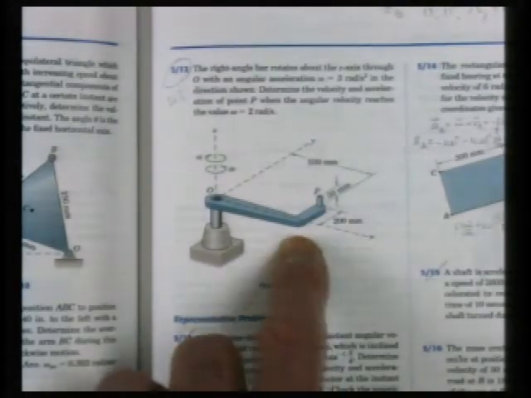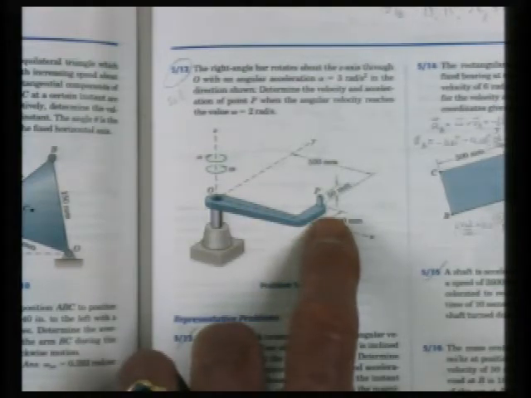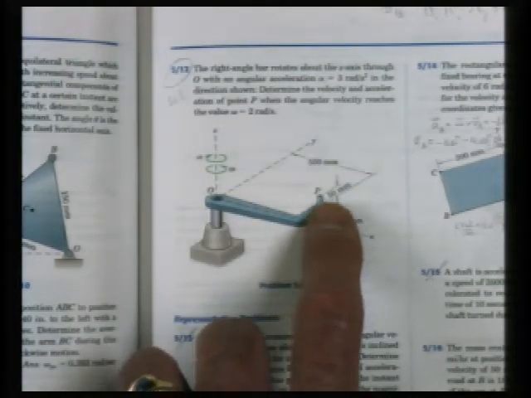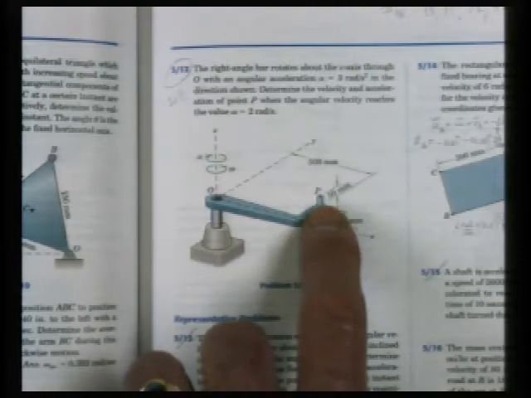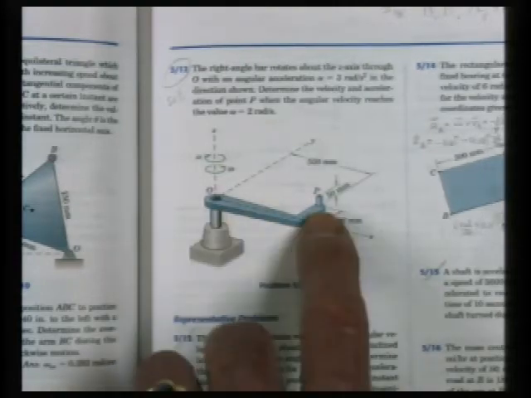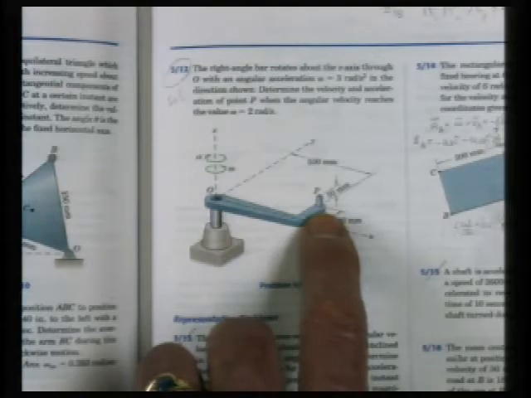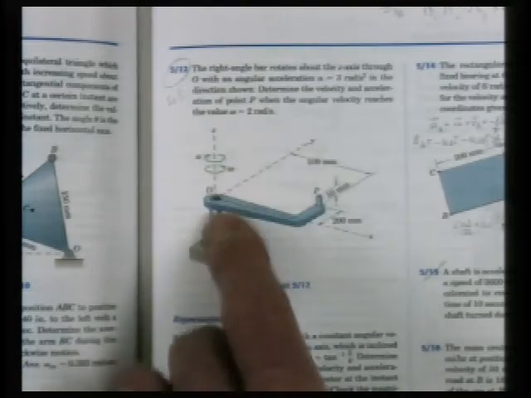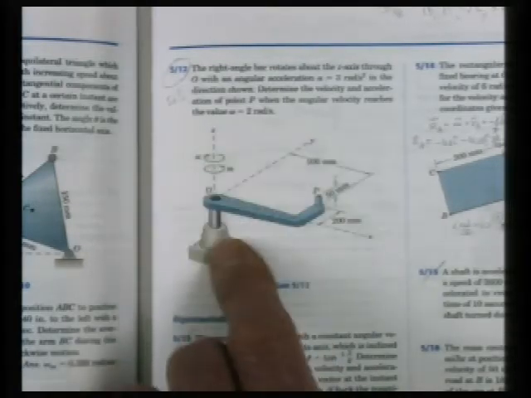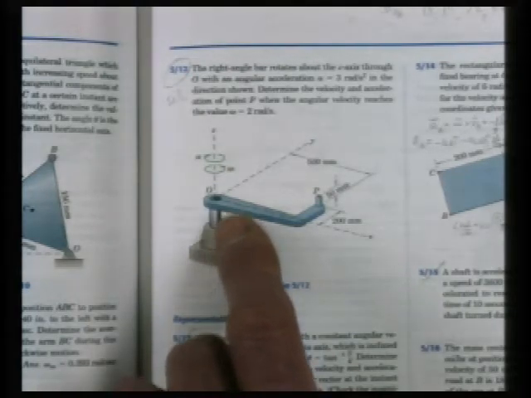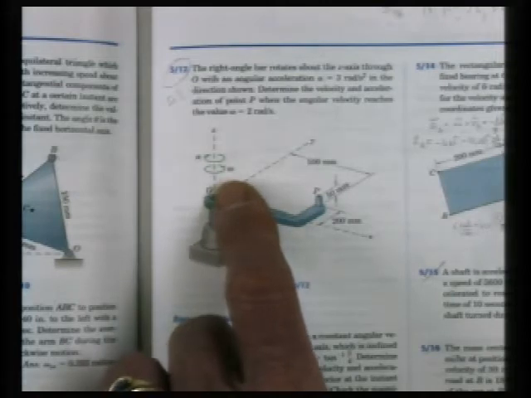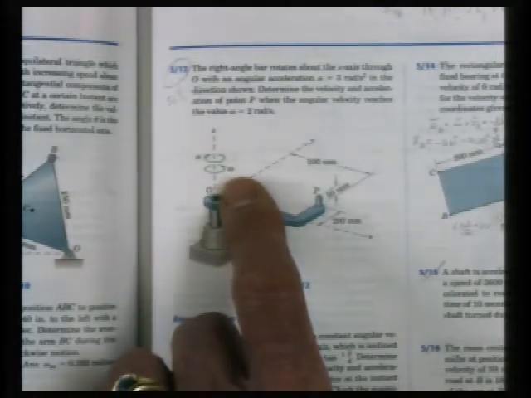We have a right angle bar with a pin P that's up 50 millimeters off that plane, and it rotates about the z-axis through O. Here's point O, z-axis through O, and it has an angular acceleration opposing, notice there are arrows up here, the angular velocity.